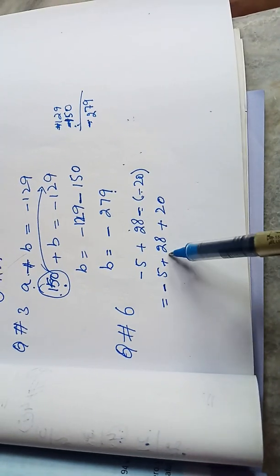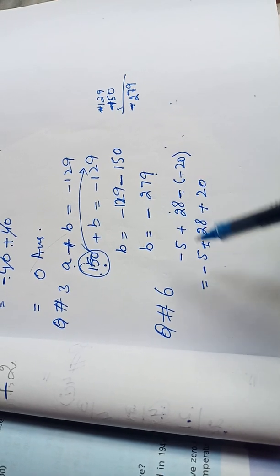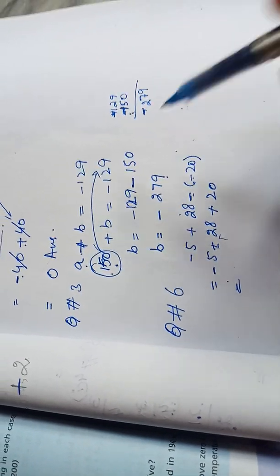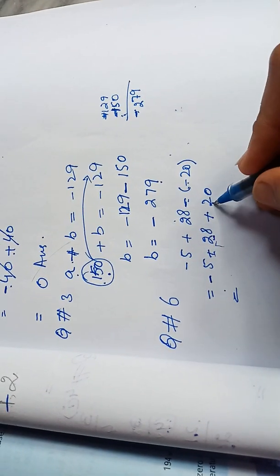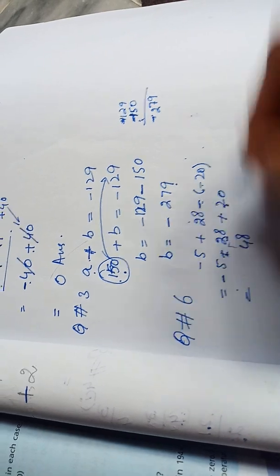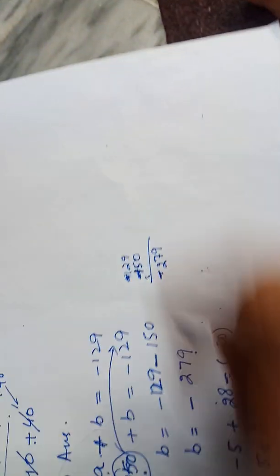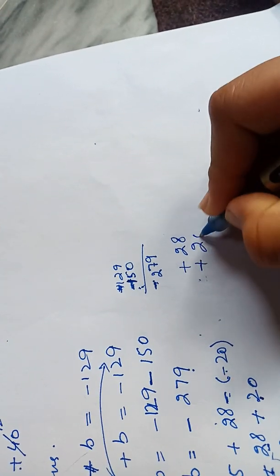Now you can do that in the form of Damas rule, but you will write the sign of the greater value with them, plus plus plus. So 28 plus 20 will become 48, with the sign of the greater value, plus.